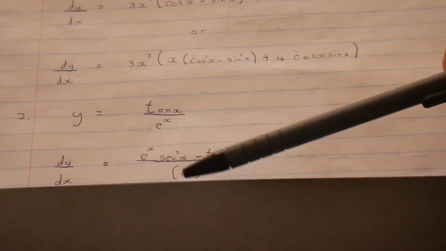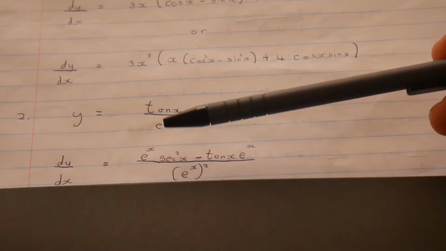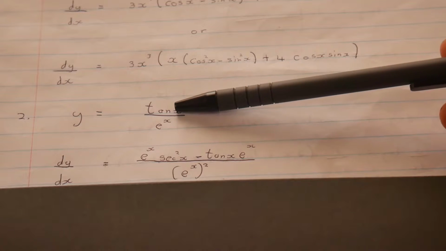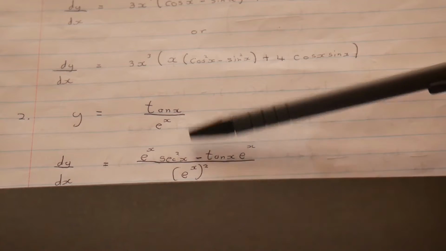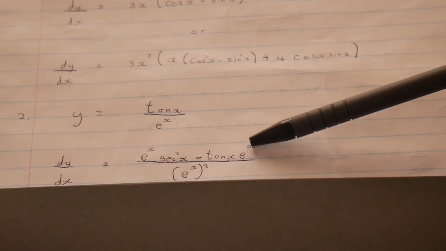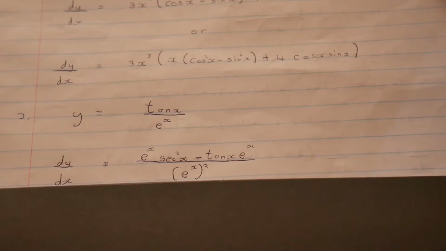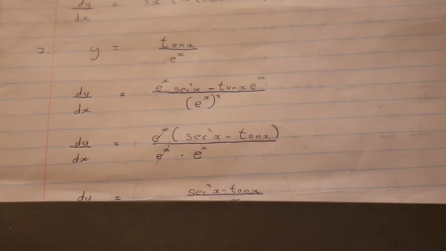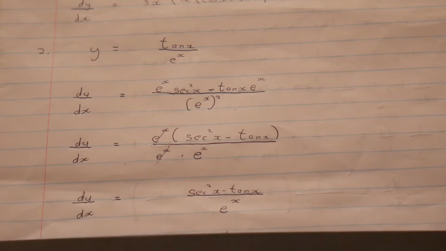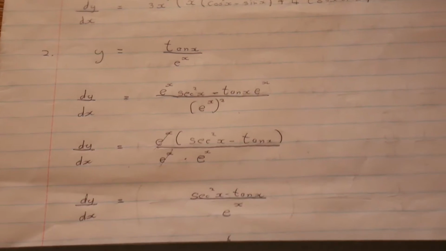Right, but it is v squared at the bottom, and at the top we have v times the differential of u. Differentiate tan x is sec squared x minus, you write this back, and when you differentiate v, you get the same e to the x. From that, it's simply a matter of simplifying, and that's it.